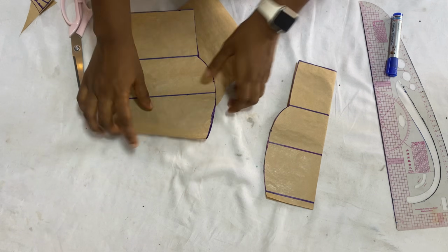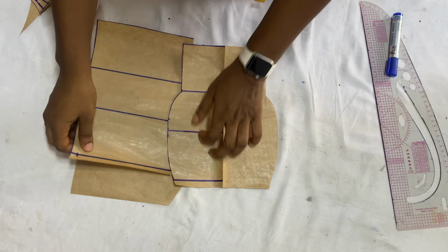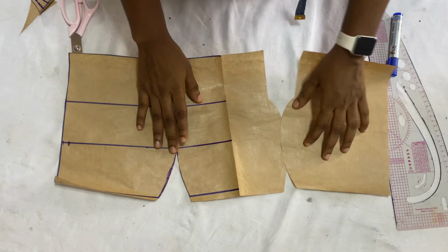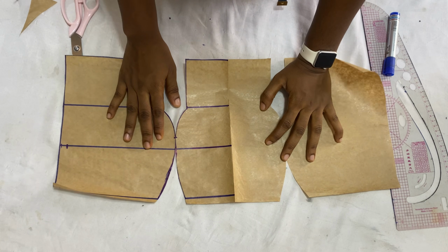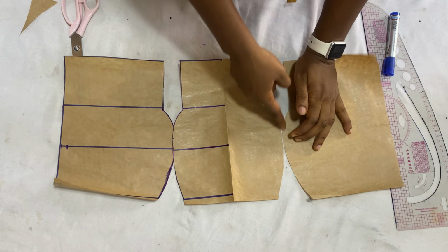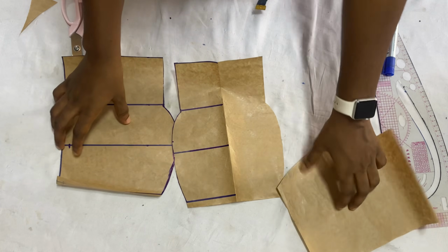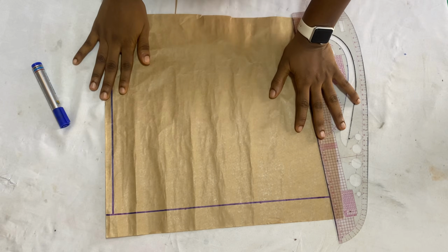So after cutting out, this is what it looks like. So we have 3 pieces for the front. When cutting on my fabric, I'm going to add half an inch to all these dart areas to serve as the joining allowance. So I'll set this aside now while we work on the back panel.